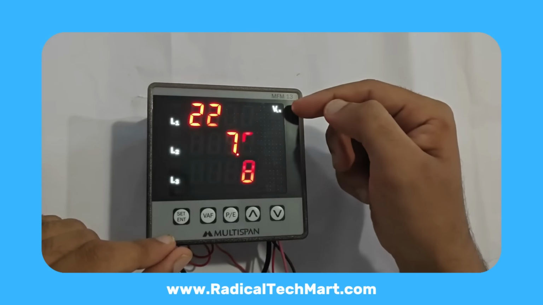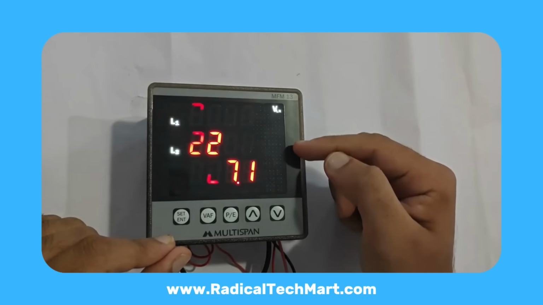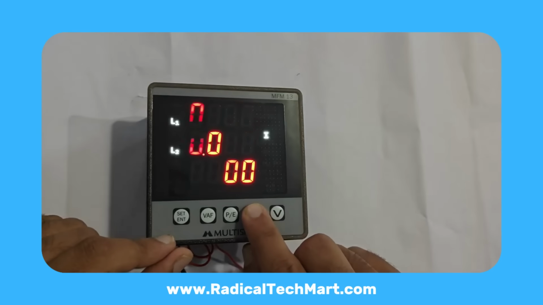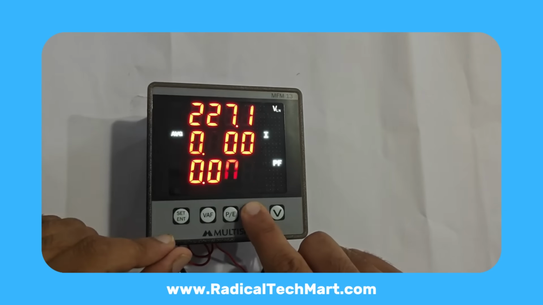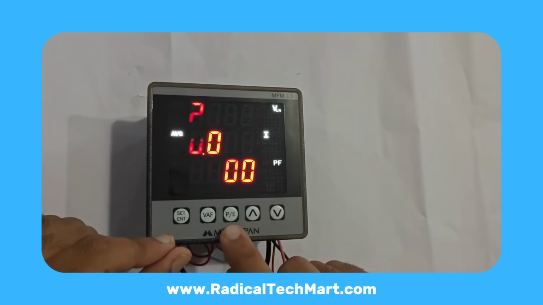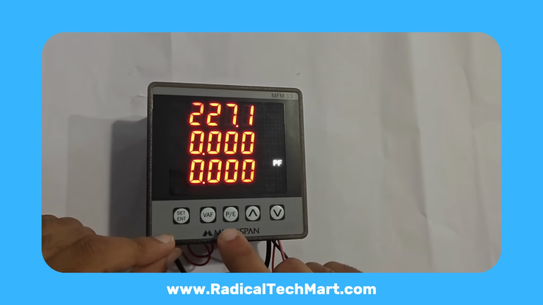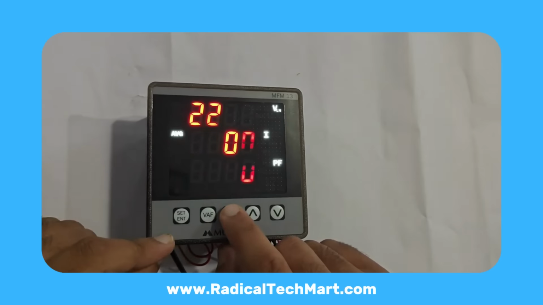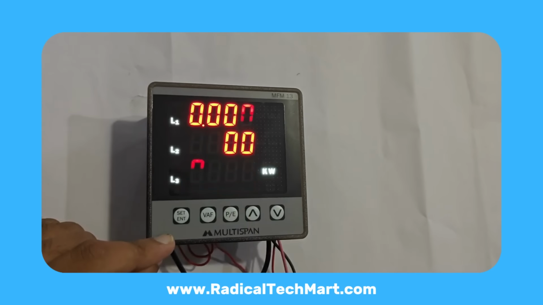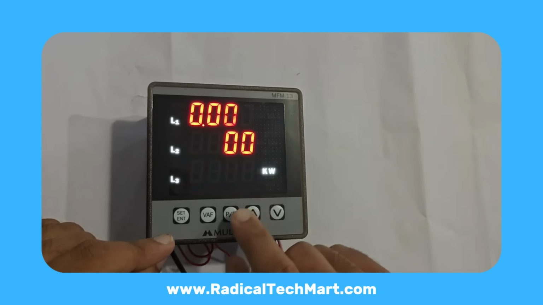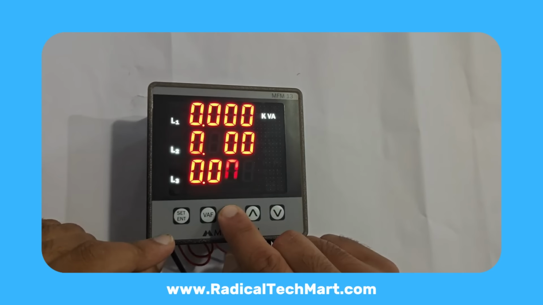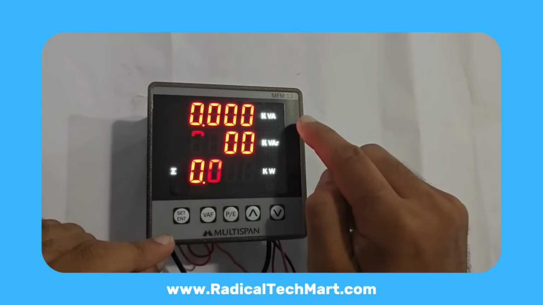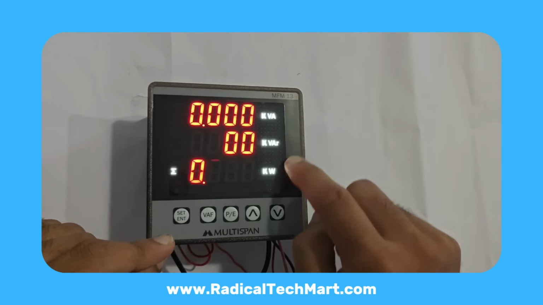Now in normal mode, how do we view all readings? You can use the up or down keys to scroll through the pages: voltage, current, frequency, etc. If you want to directly see power and energy, press the PE button. First screen active power, kW. Press again apparent power, kVA. Press again reactive power, kVAR. Press again sum average power for all three phases.